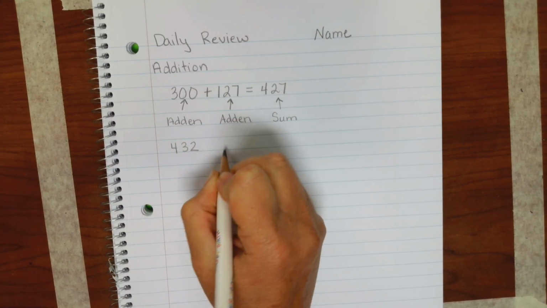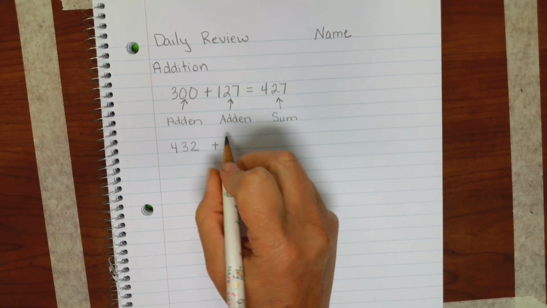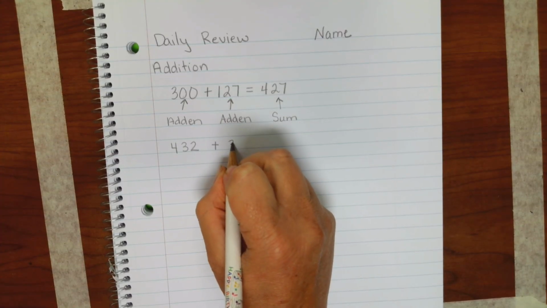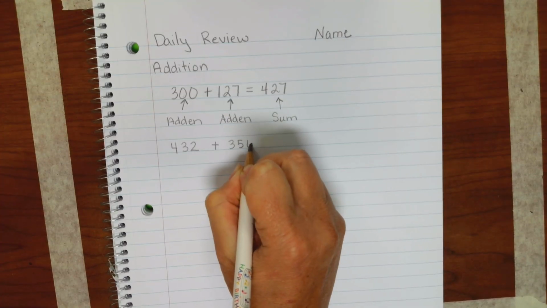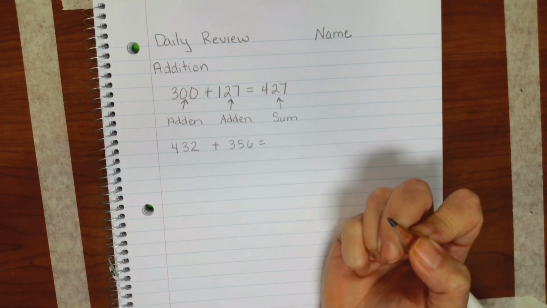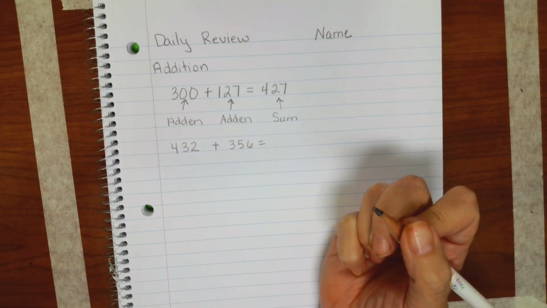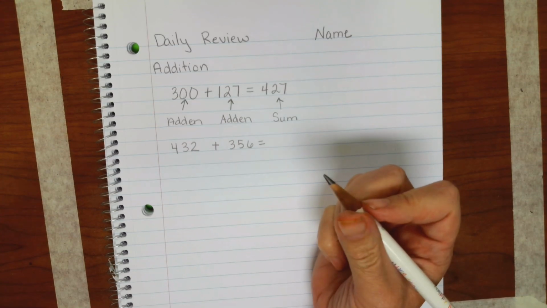So let's do 432 plus, or added to, or combined, it can be any of those, 356 equals. This time I want you to use the partial product that we've been working with.